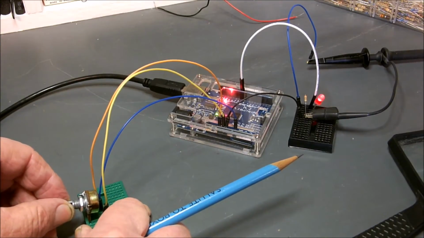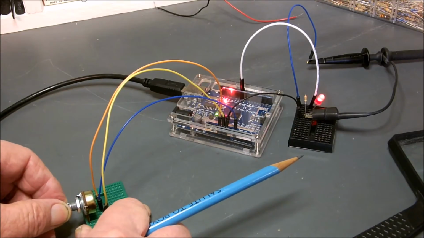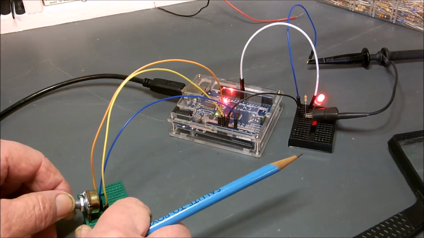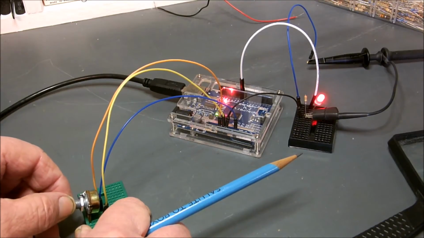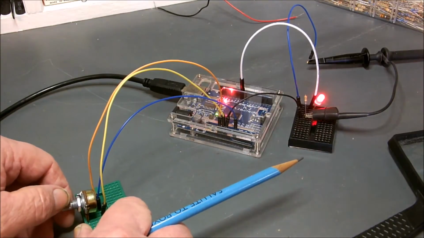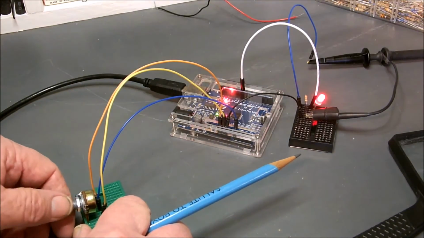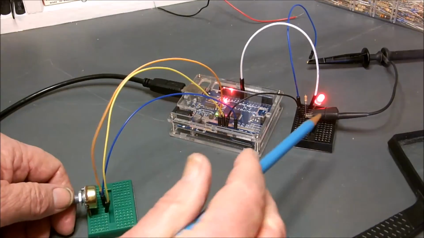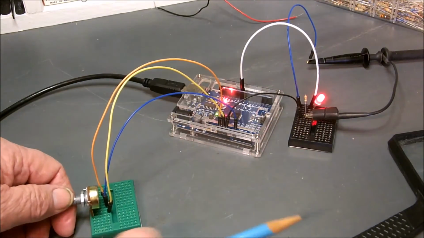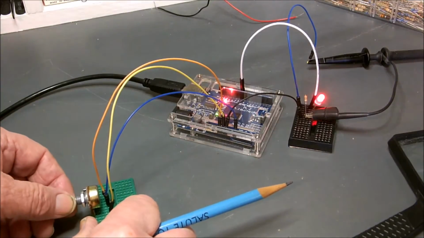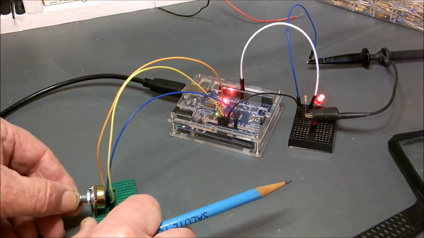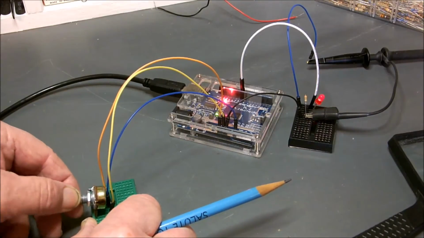And as we increase it slowly, you'll note we get more and more brightness as we go on up to the point where we have a 100% duty cycle, or a full 5 volts across the LED. And actually it's a little less because we have a current limiting resistor in line with it. But you can see the usefulness of it in order to dim an LED.